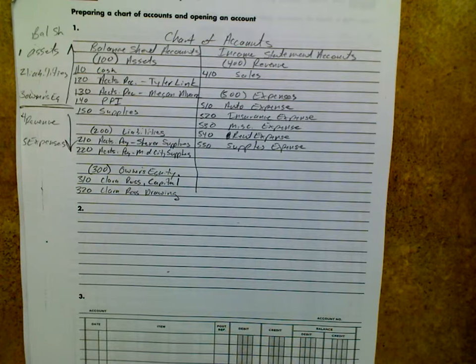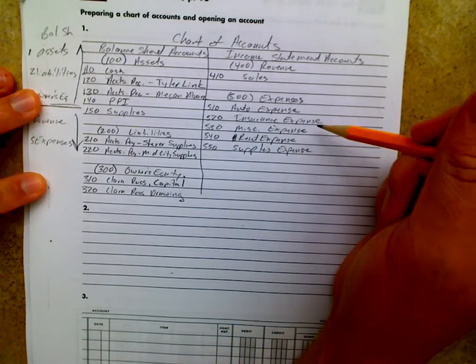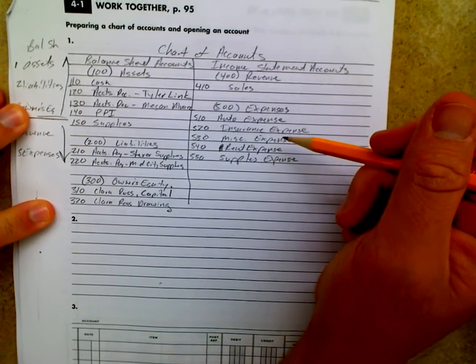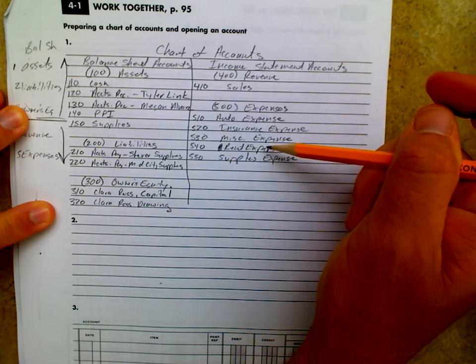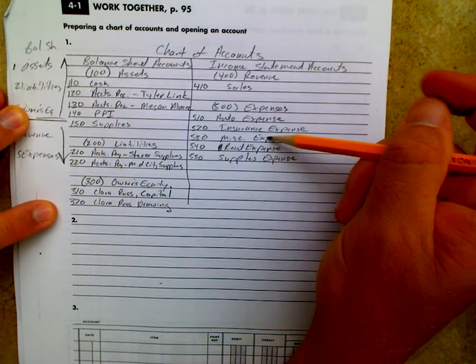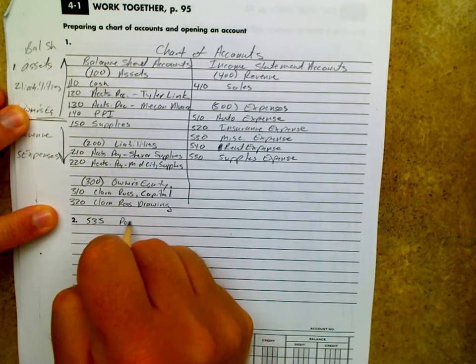It looks like it. All right, then it says number 2. 2 new accounts, postage expense and utilities expense, are to be added to the chart of accounts prepared in instruction 1. Assign new account numbers to each. So if we have accounts that come later, postage, if we're going to go alphabetical, where would postage go? It'd go in between miscellaneous and rent, right? So I'm going to assign that the number that goes in between them. So that would be 535 is going to be postage expense.